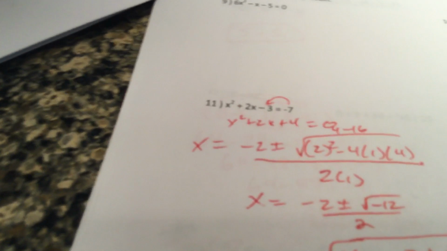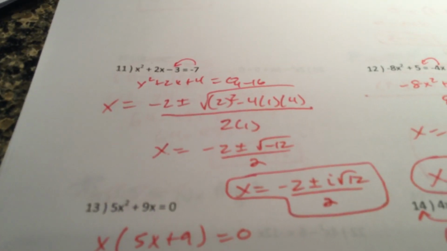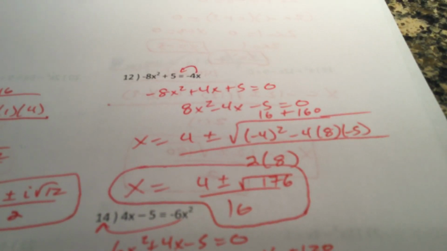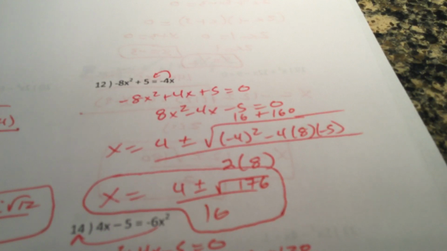Page 16, I have a lot of answers. We use the quadratic formula here on 11. You get i root 12. That's what comes out of the square root there. Next one, you want to move the 4x over and then divide everything by negative 1. You want x squared to be positive. Use the quadratic formula there.